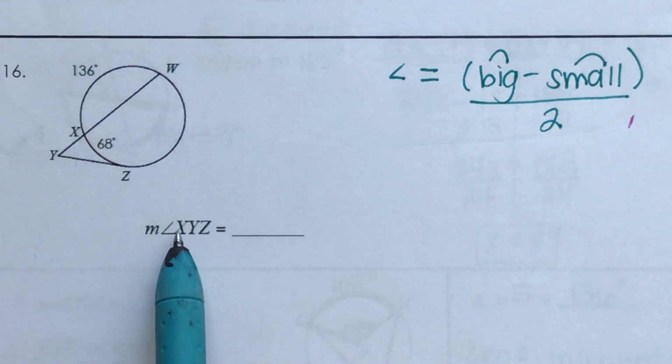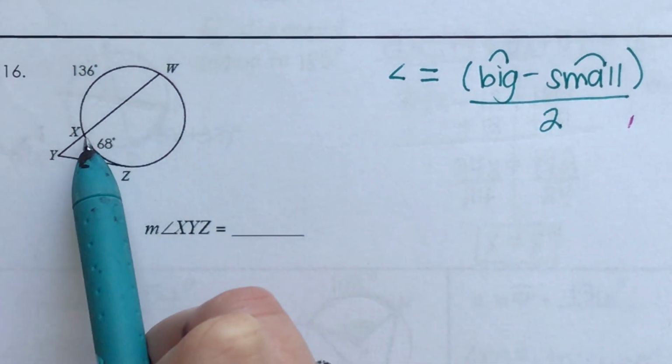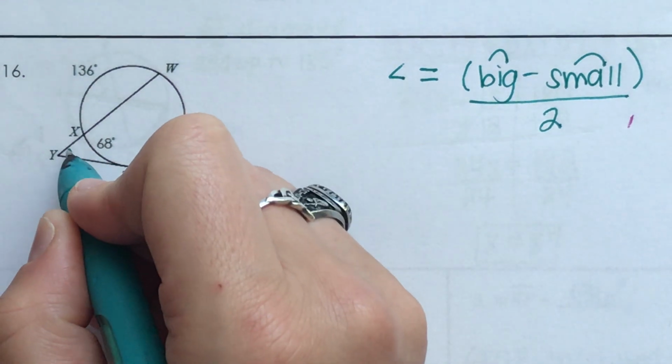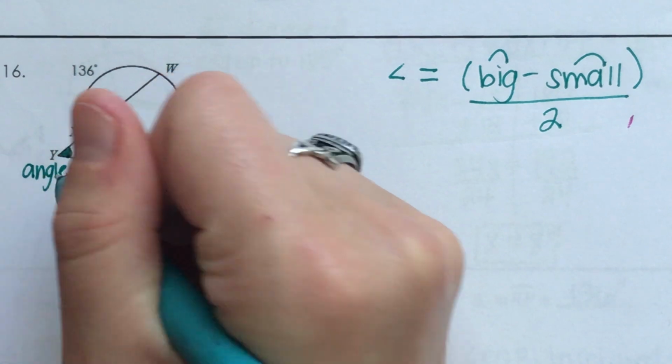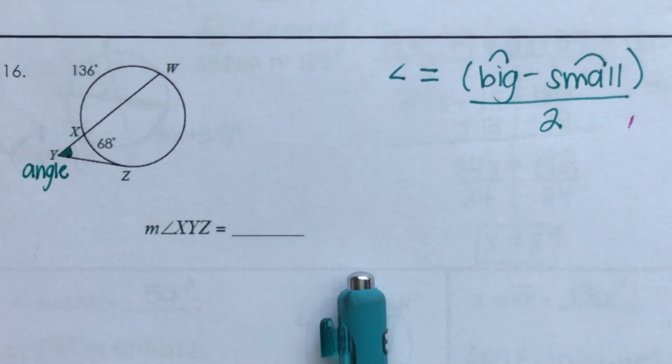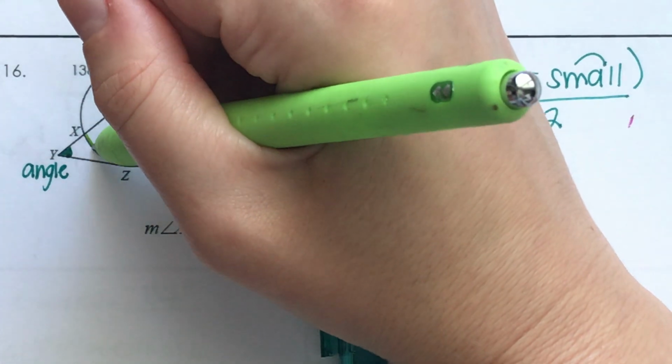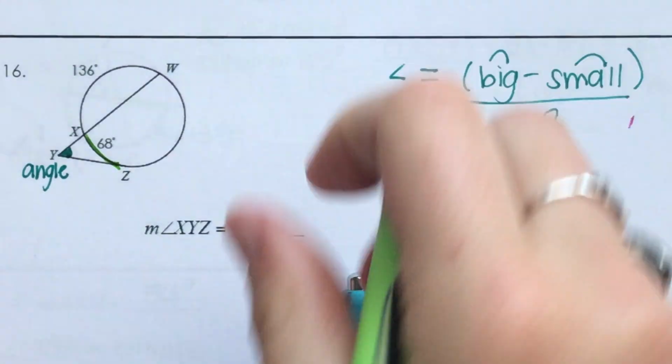I'm asking you to find X, Y, Z. So I'm asking you to find the angle. You don't know it, right? That's what you're trying to find. You are given the small arc, aren't you?